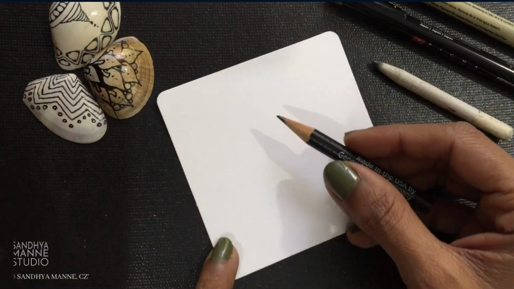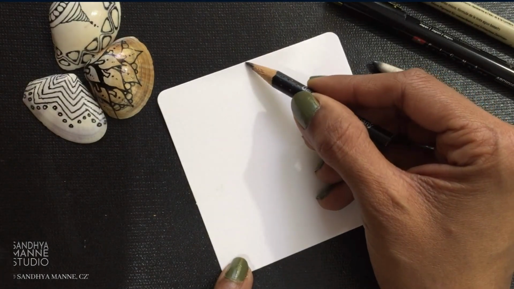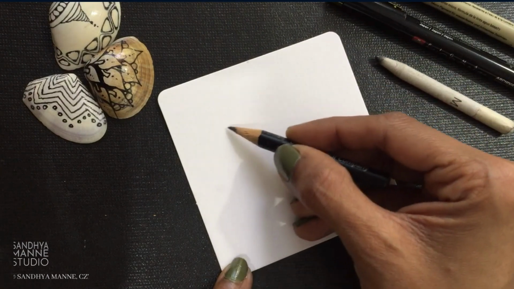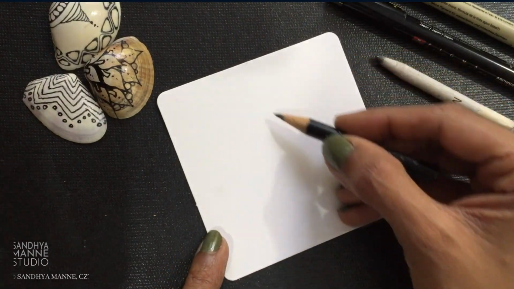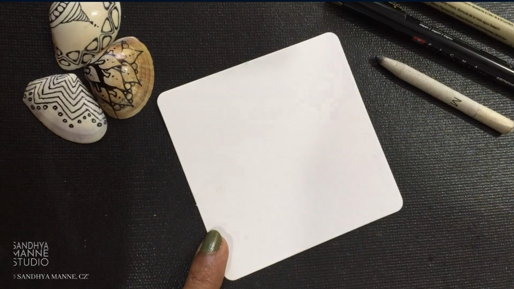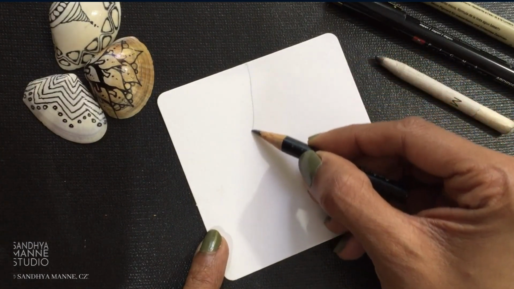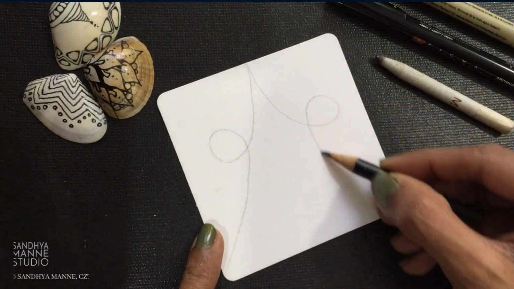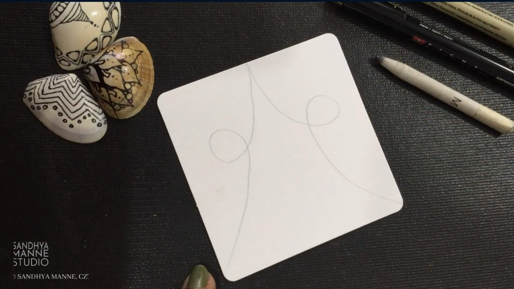It's a very simple string, so it starts somewhere in the center like that. I'm going to go around like this, make a loop and come down. I want to repeat that on the other side as well. So that's our string for today's session.